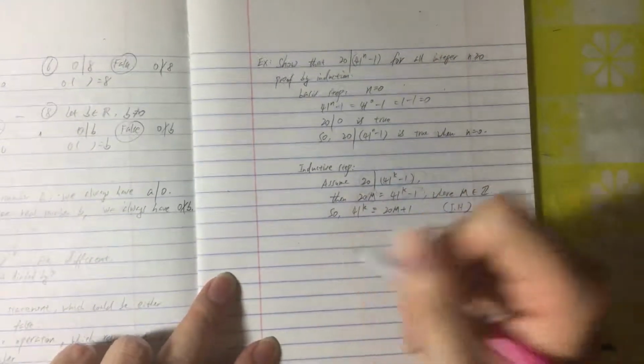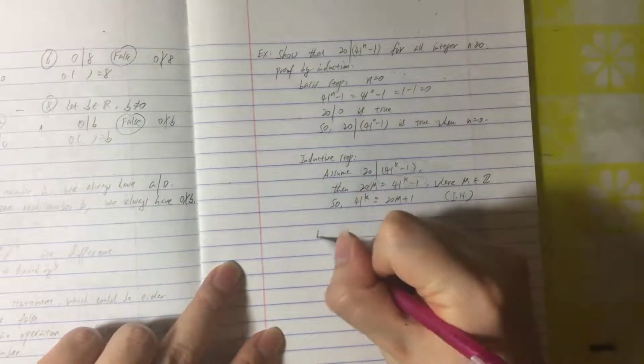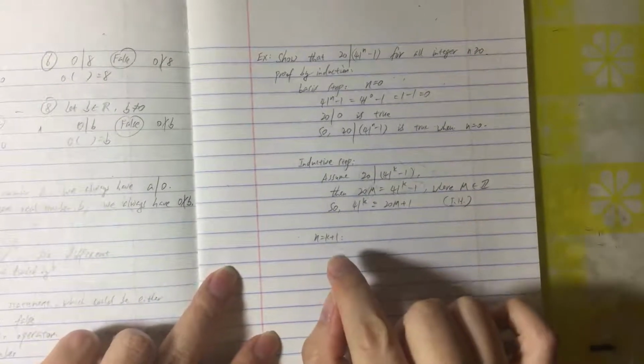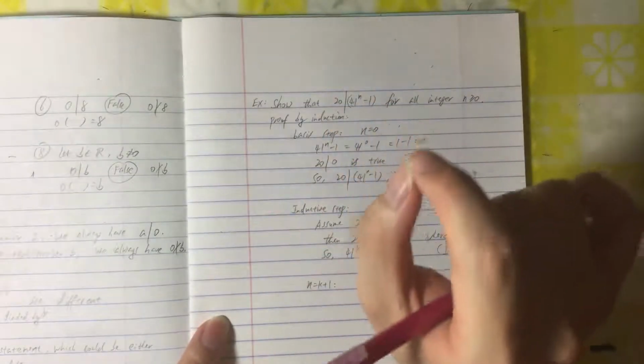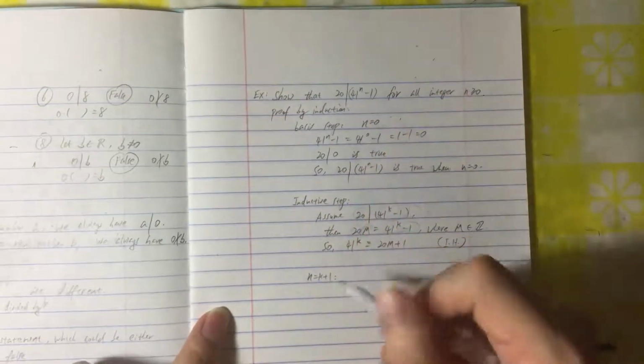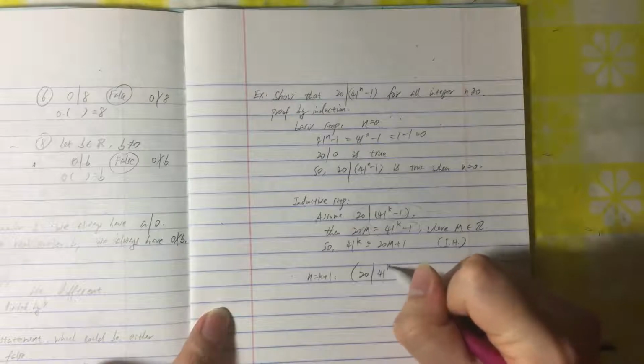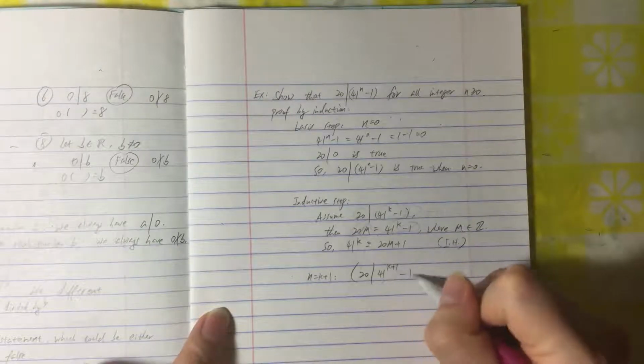Now, when n equals k plus 1, we try to prove this statement is true when n is k plus 1. So we try to prove 20 divides 41 to the power k plus 1 minus 1.